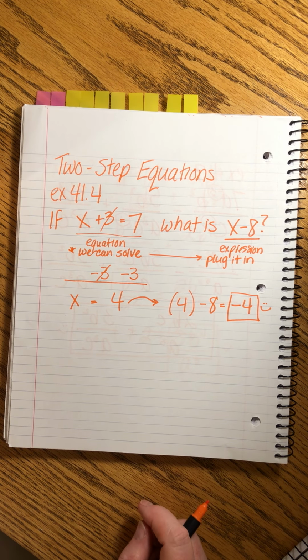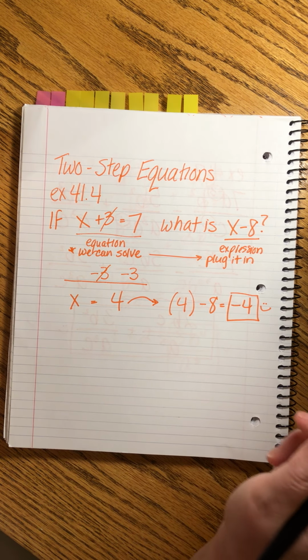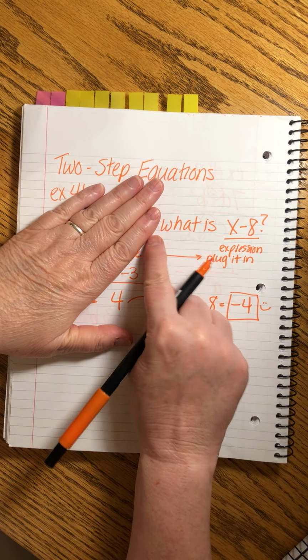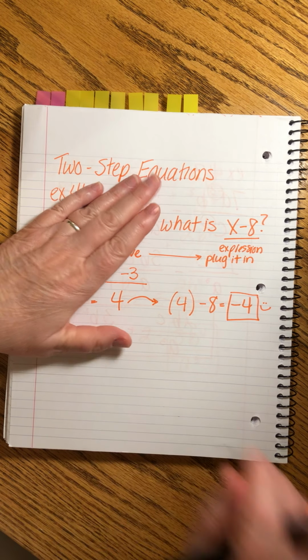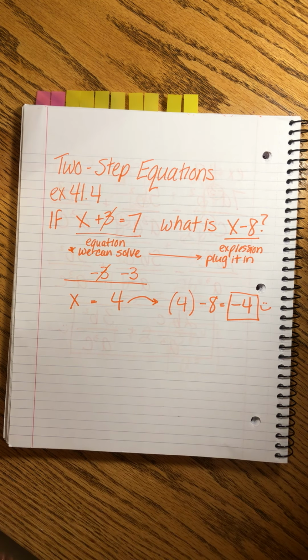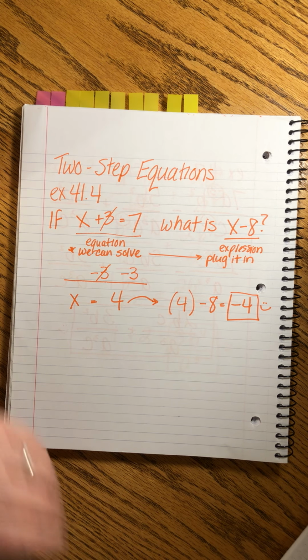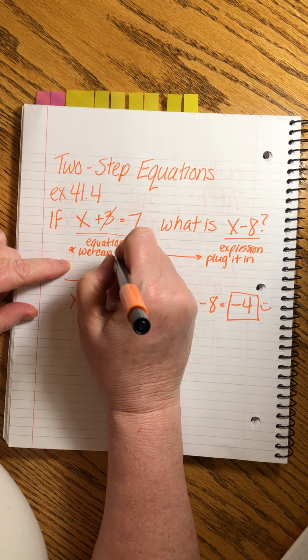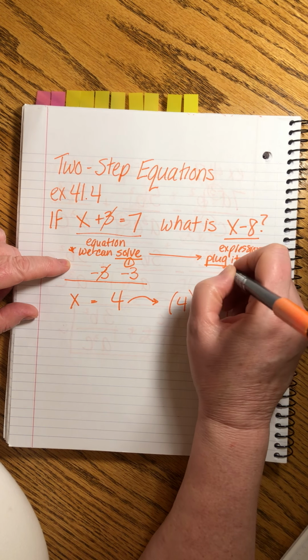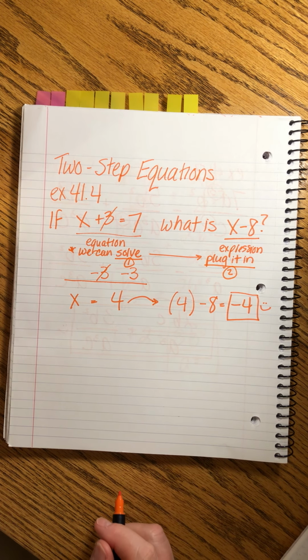Then we were able to get a value for that expression, right? But remember, without this, nothing. That doesn't make any sense to us at all. Okay, so that's the step-by-step process. First, we solve the equation, and then second, we plug that value in.